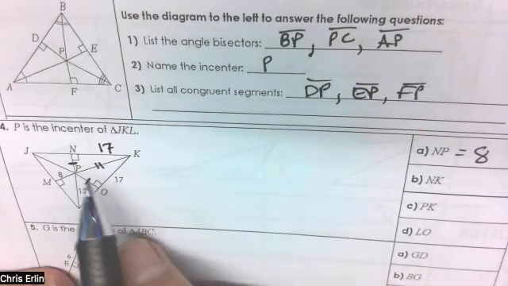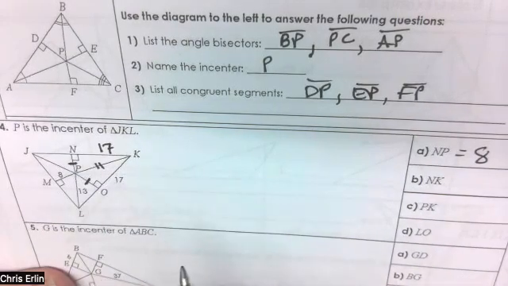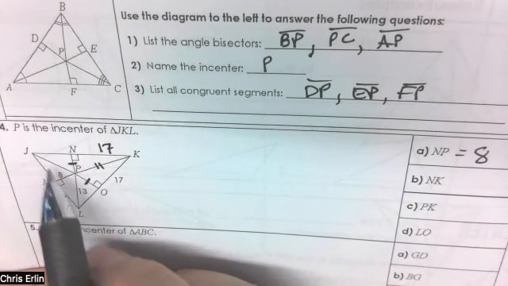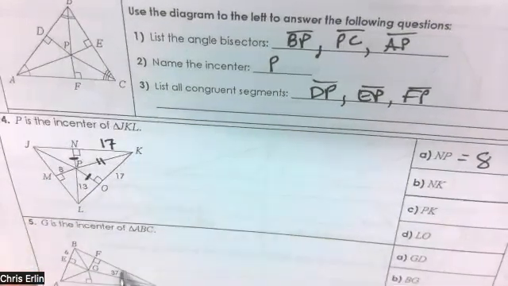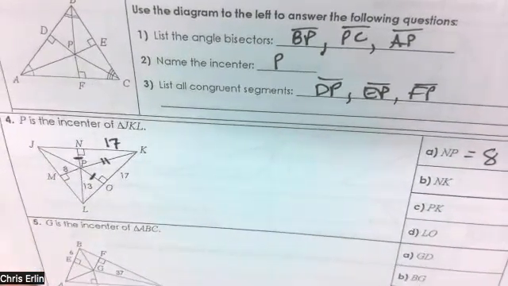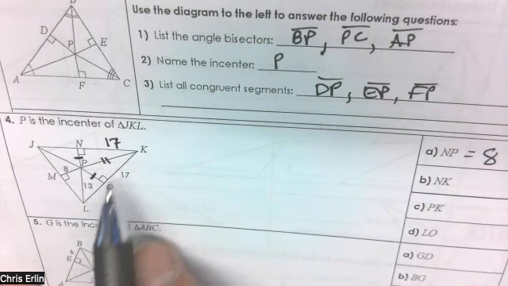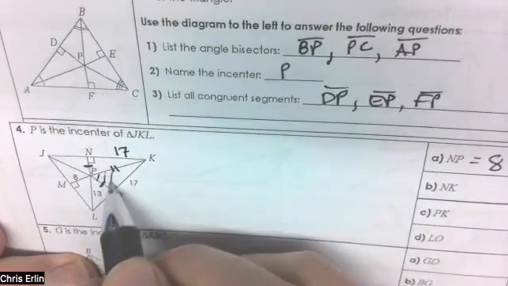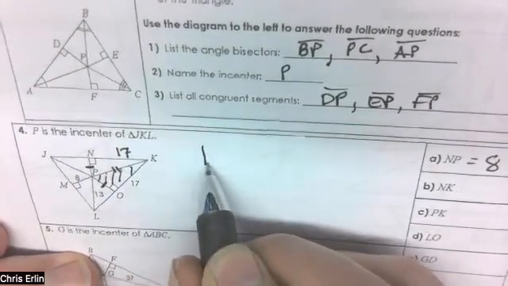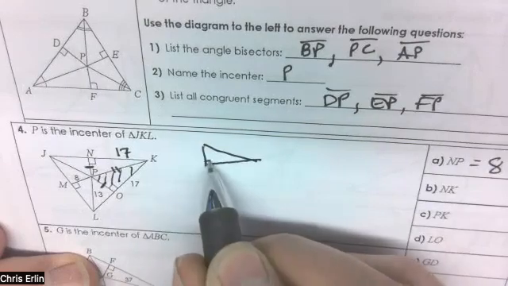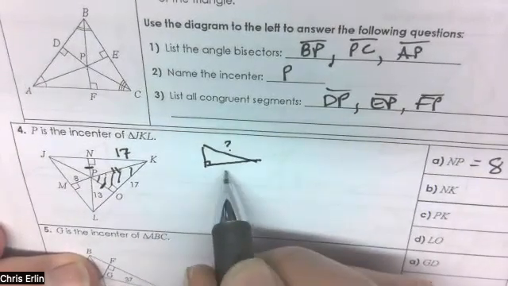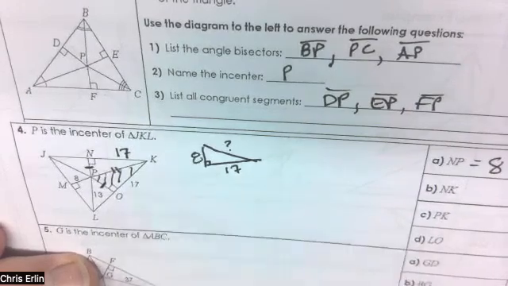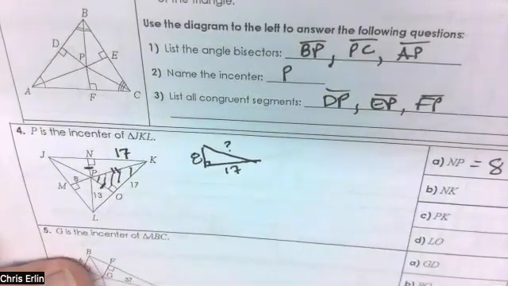And this is only true in an incenter, that these two parts will be the same. Whatever these are, these will be the same. This 35 will be the same as over there. Okay. How would you find PK? Yep, a squared plus b squared equals c squared. We don't know what this is. We know this side is 17. We know this side is 8. We can do the Pythagorean theorem to find that.